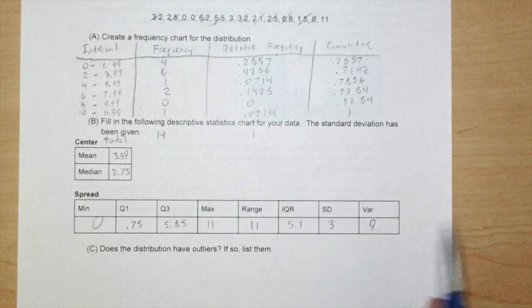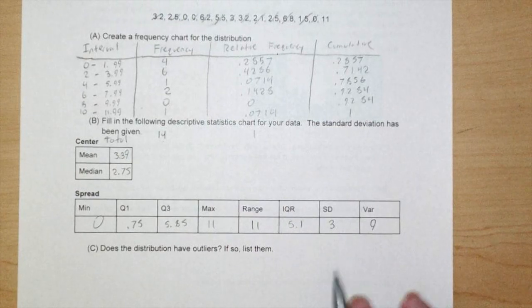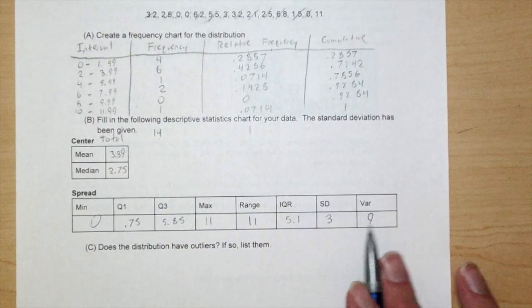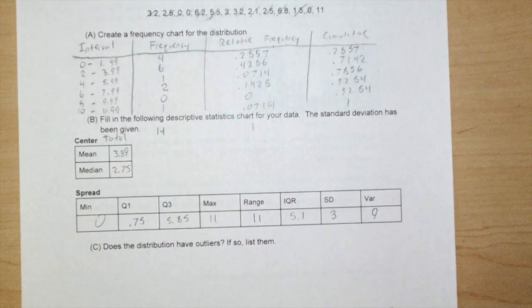And then I give you this on the sheet, so I'm going to edit that in. And I give it to you because it's hard to find on your own. Remember, you would have to do a crazy formula, it sucks. But we're going to use it for the change of measurement stuff.